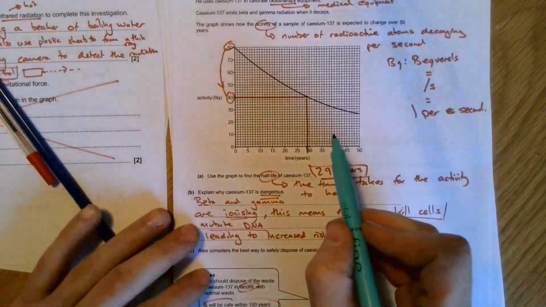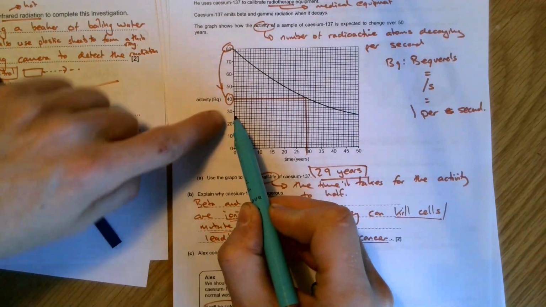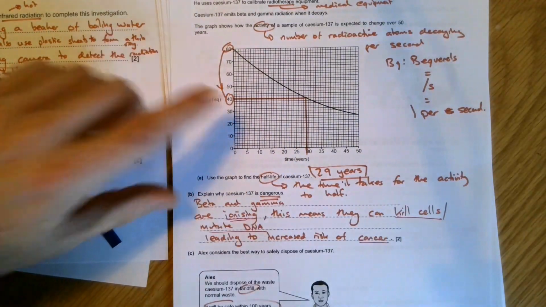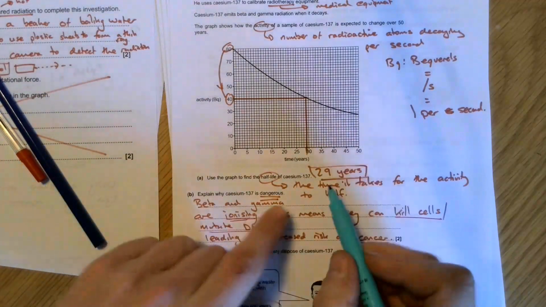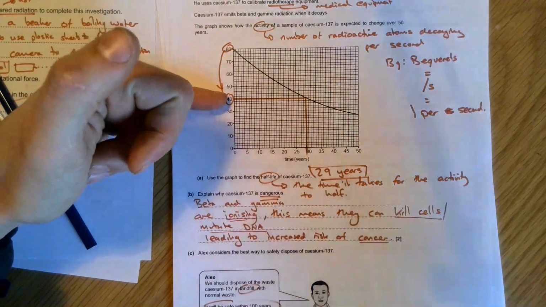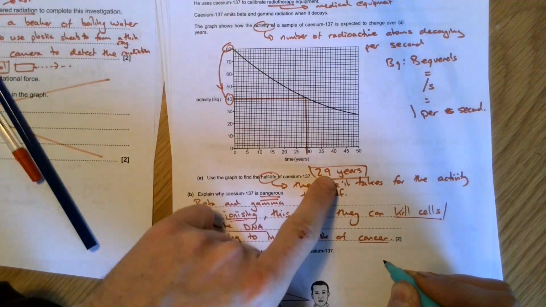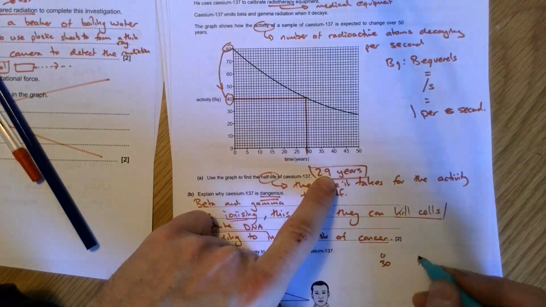So after 50 years, actually, no, I'm not going to start with 50 years. I'm going to start with this 29 years. So after 29 years, it is halved. So let's just pretend that's 30. So after 30 years, we have half of what we started. At 0 years, we had everything.